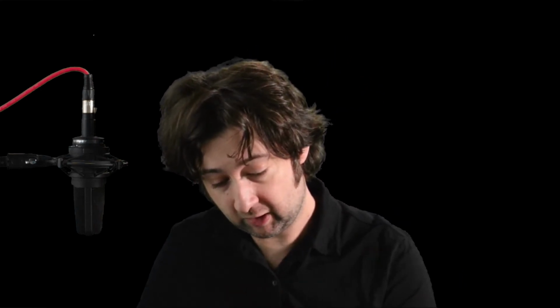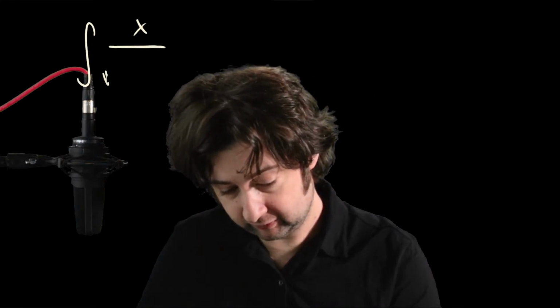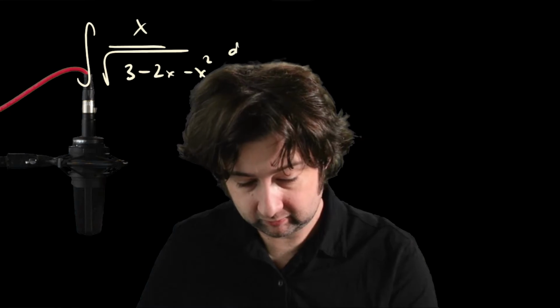The last example I want to talk about is one where it's not obvious that we can use a trig substitution. And so we're going to do algebra to get it into trig sub form first. If we're looking at a problem like the integral, say, of x over the square root of 3 minus 2x minus x squared dx. There's not going to be an easy u substitution here.